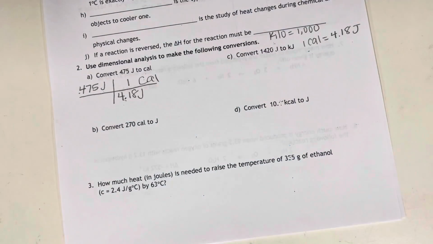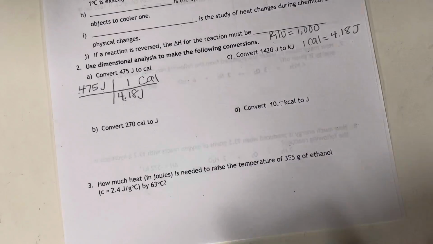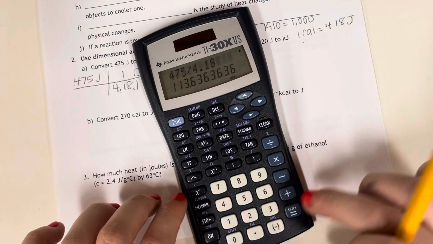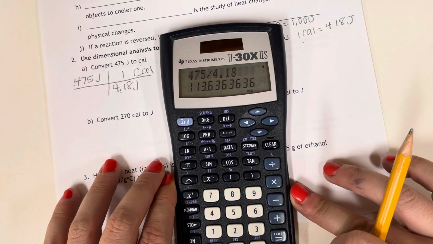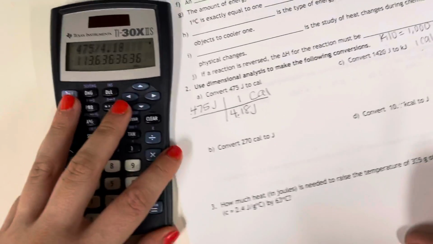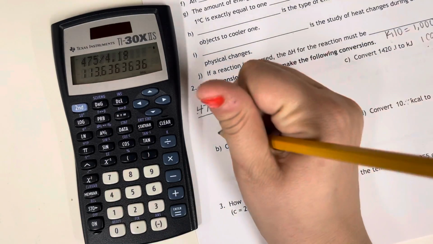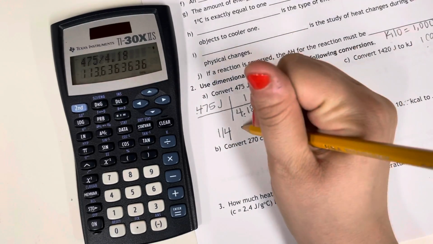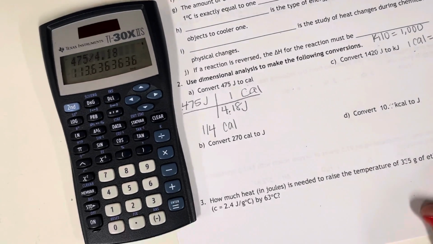I left my calculator in the other room. Give me 1 second and I'll go grab it. Okay. So 475 divided by 4.18 is going to equal 113.63. We can round this to 1 decimal place. Actually, let's just round to the whole number. So 114 calories.